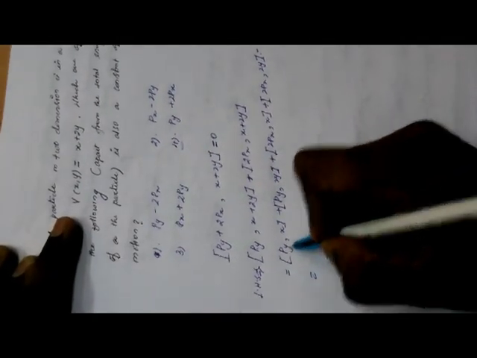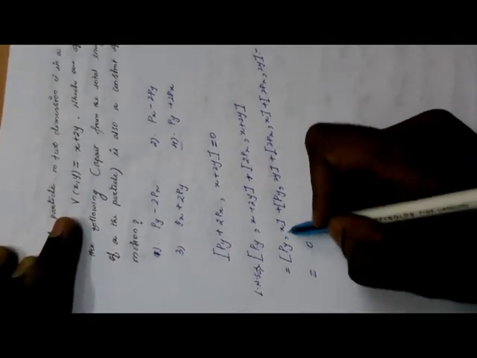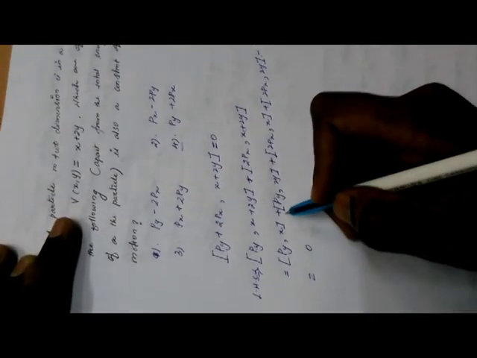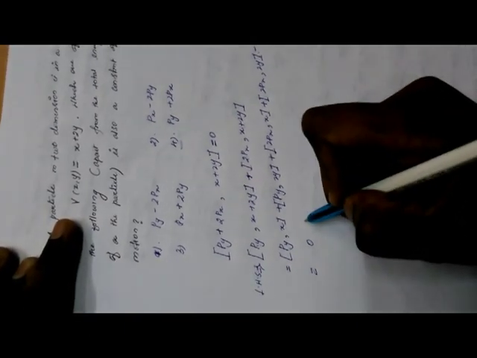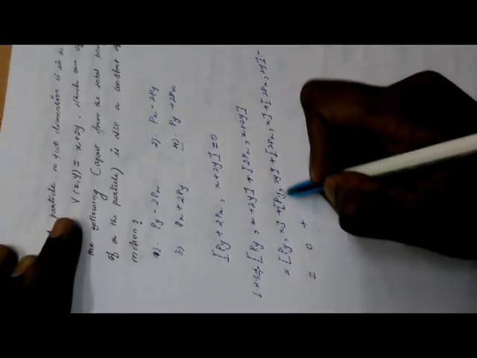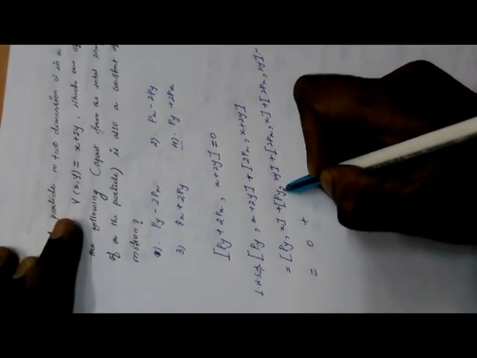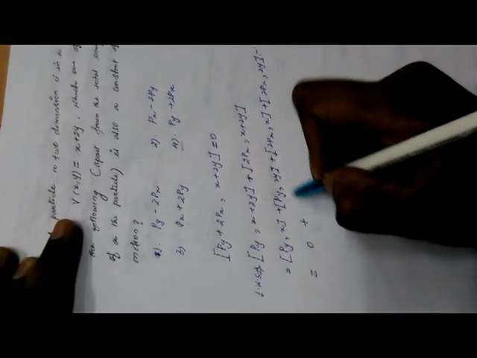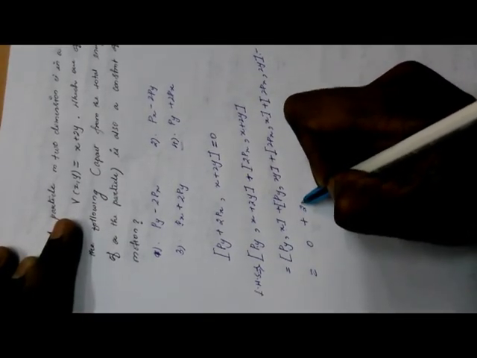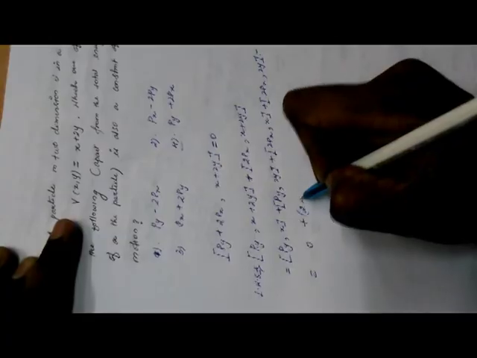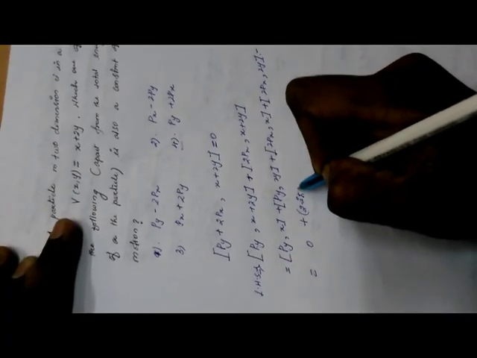So we have to solve this. Already we know this is 0 because position is x, momentum is y. So this will be 0. Even the uncertainty relation is not valid for these two variables. Here we will get 2, we can take it out. So 2 into minus i h cut.